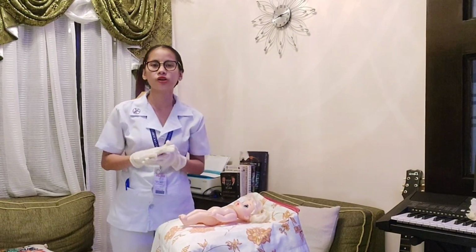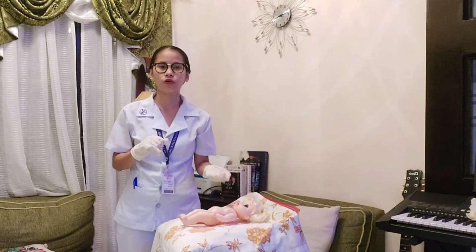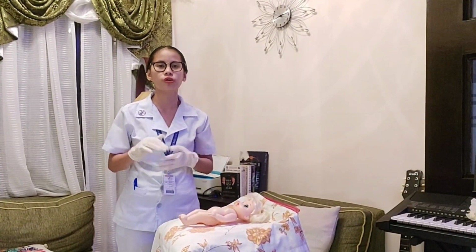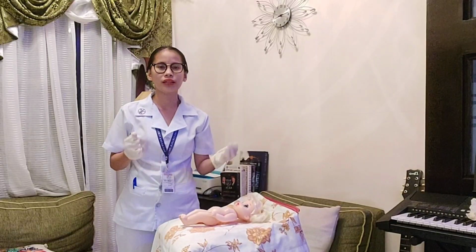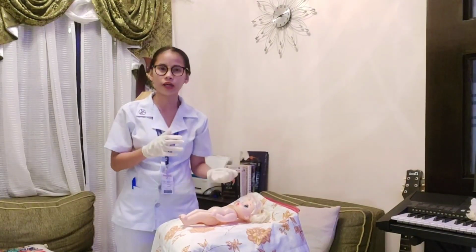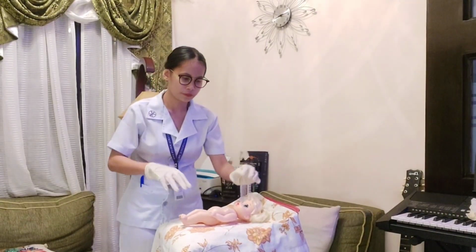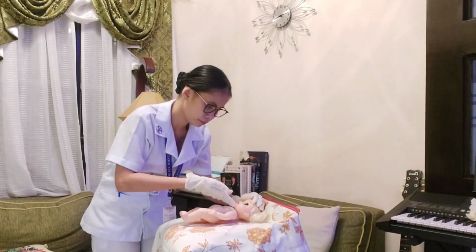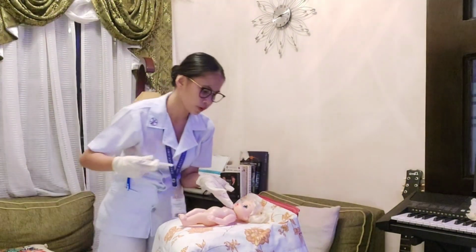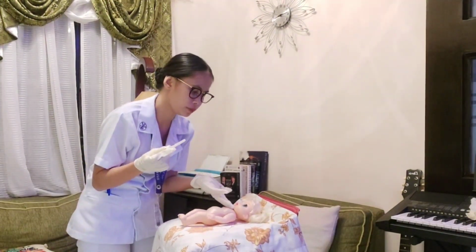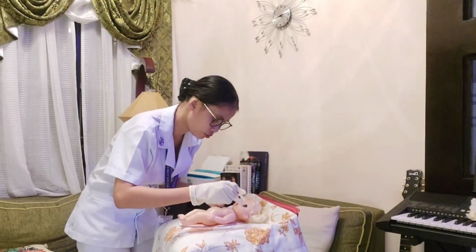So if necessary, open the airway and suction. Suctioning the baby's mouth and nose using a suction bulb will remove secretions that are obstructing the baby's airway. We can tilt the head and lift the chin of the baby to open the airway. And now I am going to suction the baby's mouth first, and then the nose.